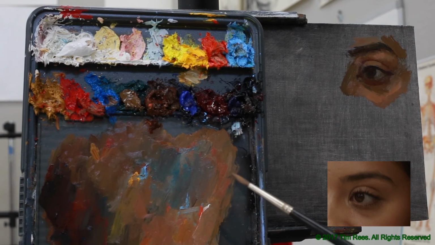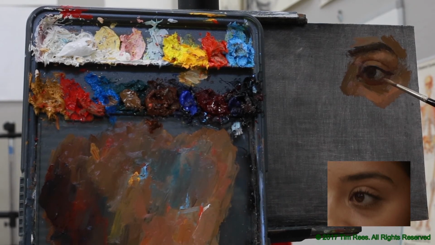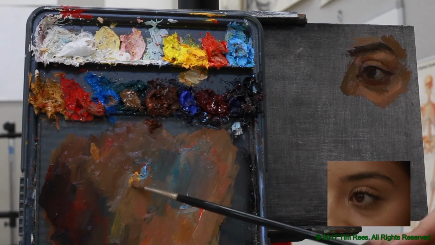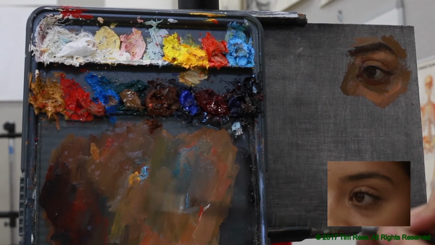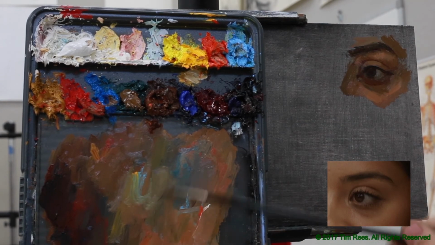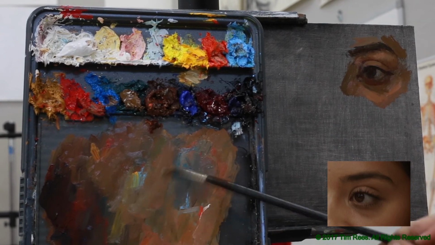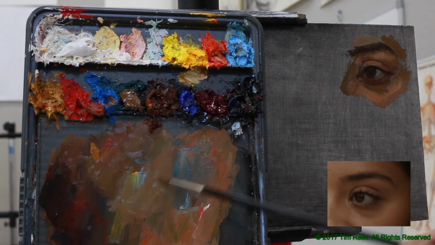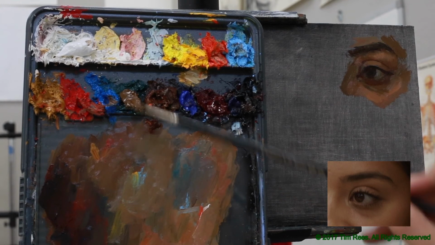But now we're having to get into some of these more subtle transitions here. See if I can bridge the gap between my lights and my darks without having to soften anything. It seems scary to mix into a pile of paint like that.